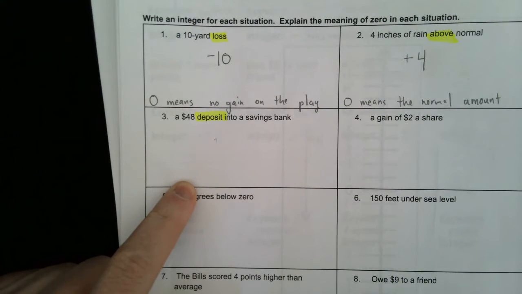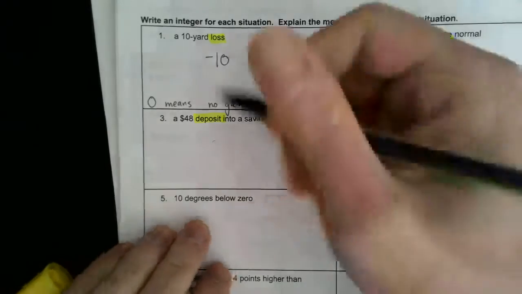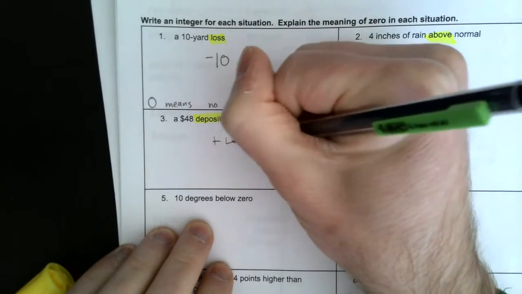Just gotta get a new pencil here. This one ran out of graphite. Sorry for the delay, but that would mean positive 48.